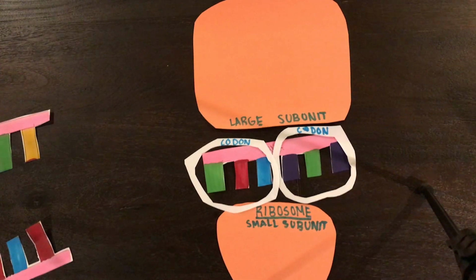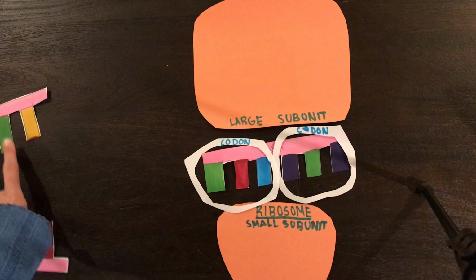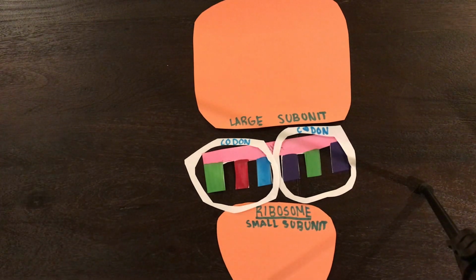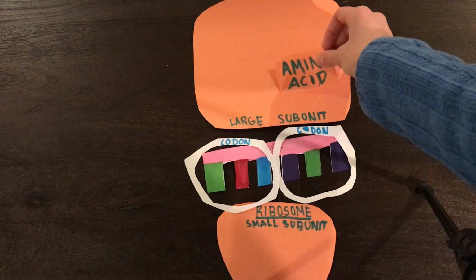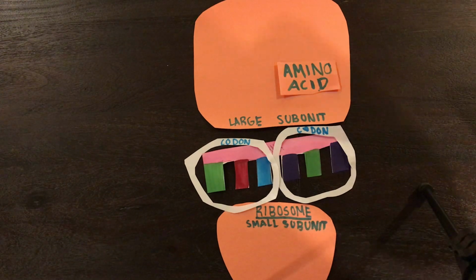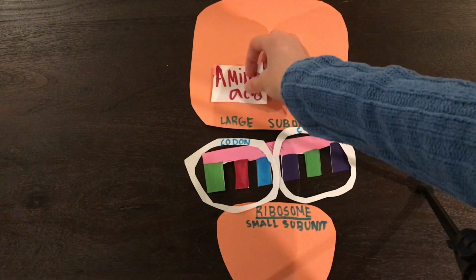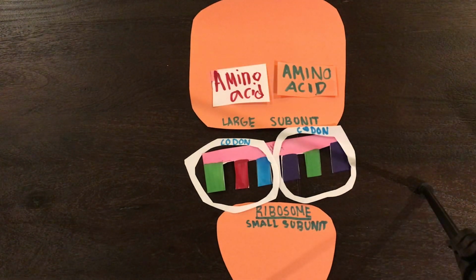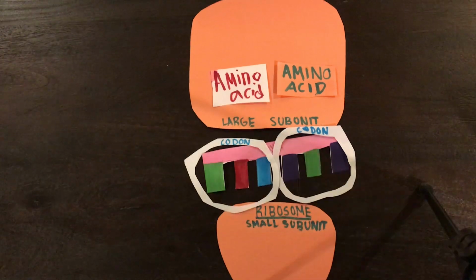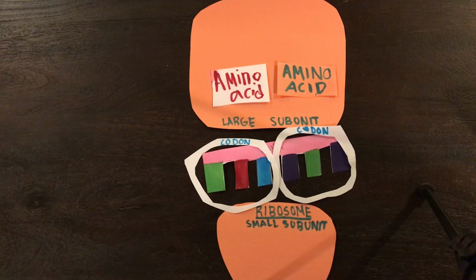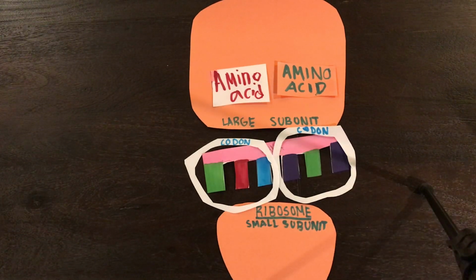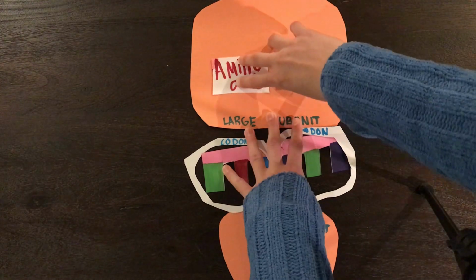The mRNA has a start codon and a stop codon. The ribosome starts coding a new protein when it finds the start codon, and it stops coding when it reaches the stop codon. These amino acids then form a polypeptide chain, which becomes proteins. In this model, it really only shows 2 amino acids, but in reality there are many amino acids in a polypeptide chain. The polypeptide chain makes a protein.